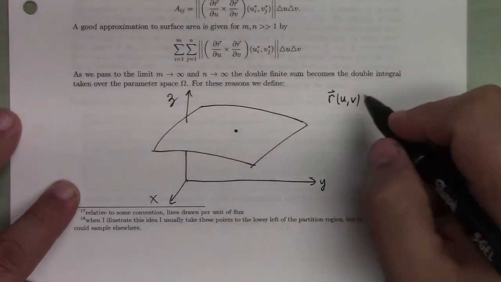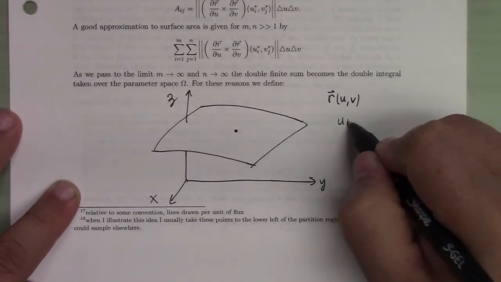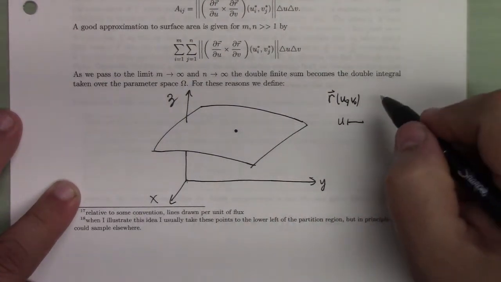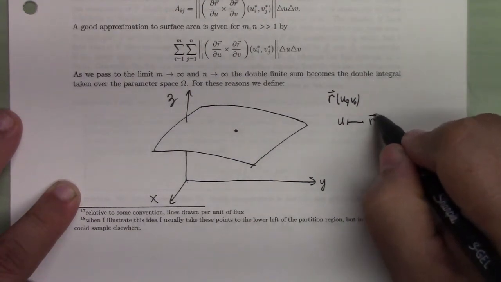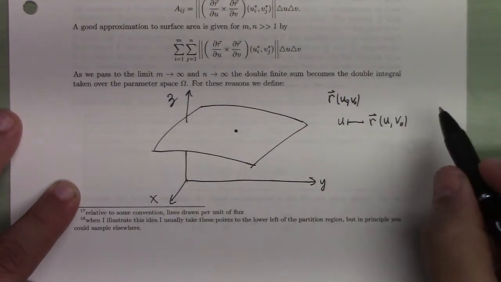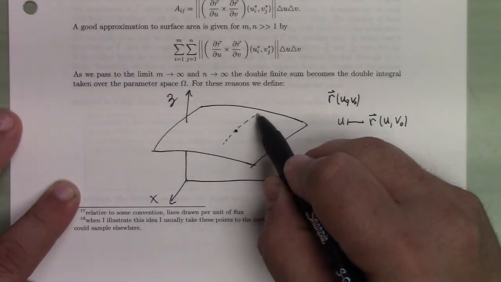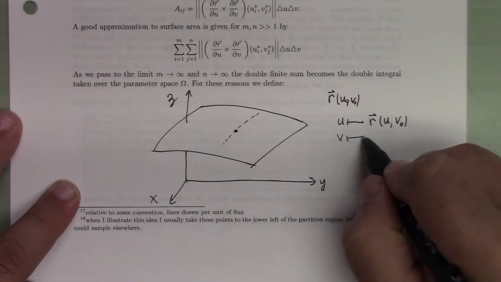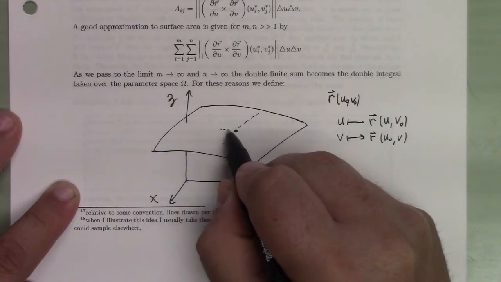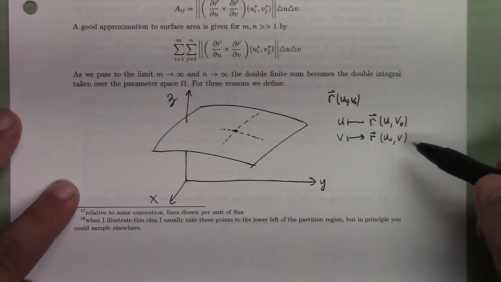And then if you look at, I think I call them alpha and beta, it doesn't really matter. We call these u naught v naught. So that's the point u naught v naught, r of u naught v naught. If we map u to r of u comma v naught, fixing the v naught, that might give us a coordinate line like this. And if we map v to r of u naught v, that might give us a coordinate line like this. So those are the two coordinate lines fixing one coordinate or the other.